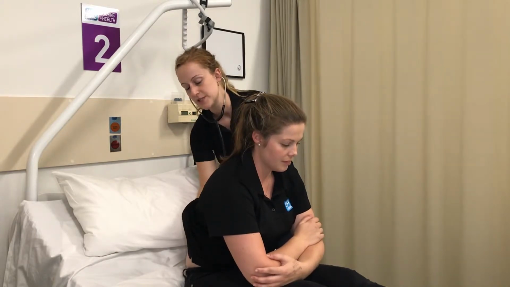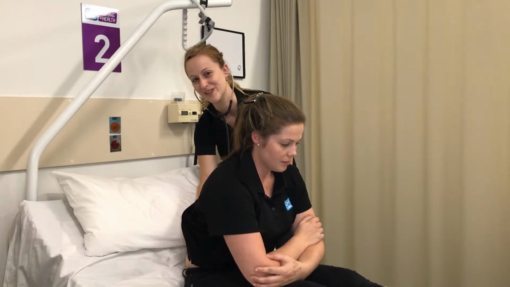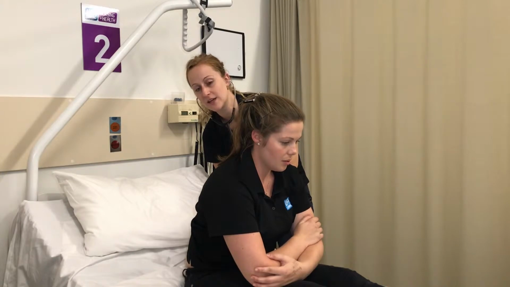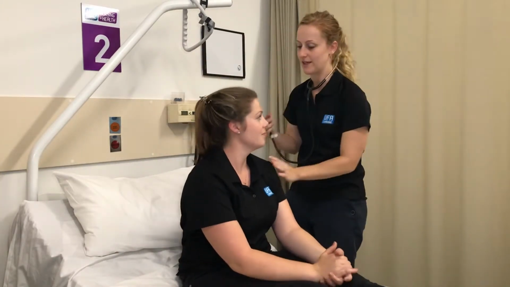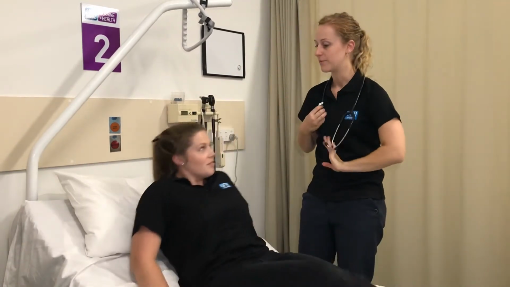Try to listen between the ribs in the intercostal spaces. It's quite difficult to hear if you're listening on top of bone. If you can't hear quite well, then shift the stethoscope a little bit. All right, thank you. You can lean back. So that's sounding quite normal, and I'm quite happy with that.